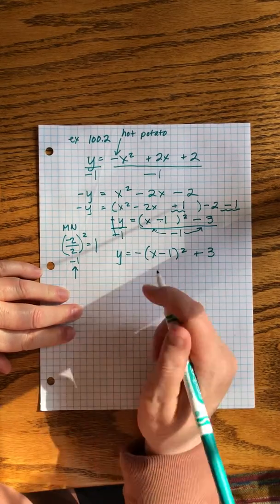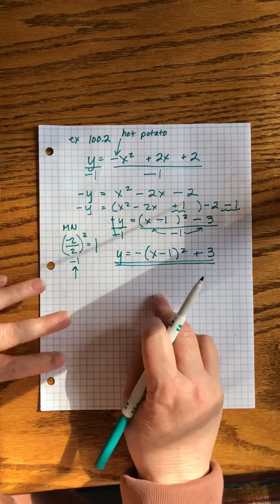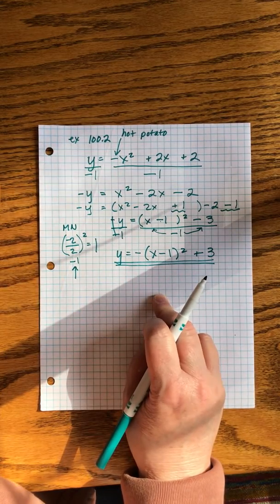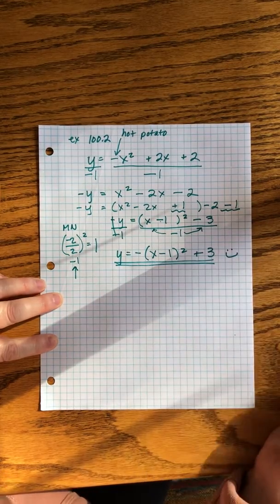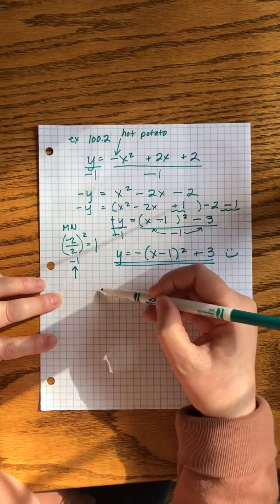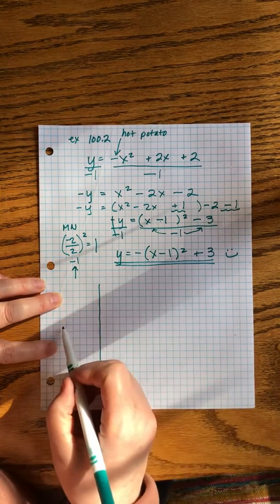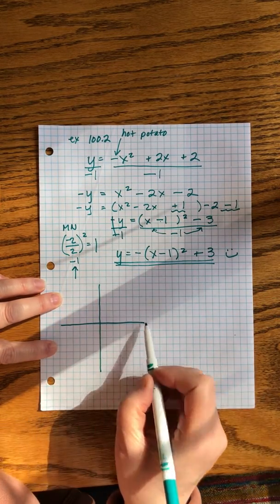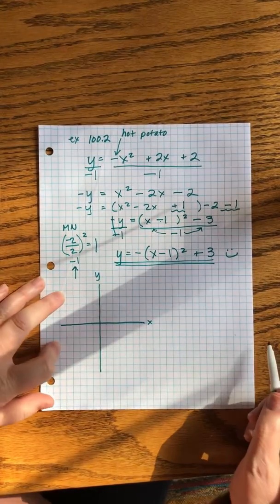Now we're in graphable format. You would check the solution here. Let me double check. Yep, that's correct. Now we're ready to use this for our graphing. Let's see if I can make my y-axis better. Yay, I like it so much better this time. And x is pretty good too. If it helps you to label those, by all means label them.